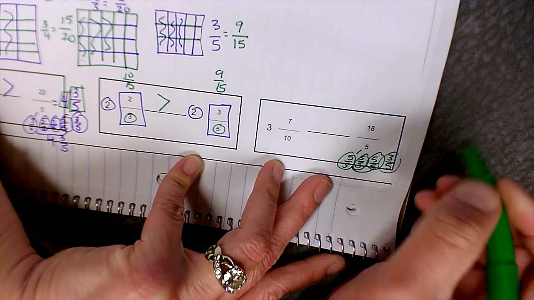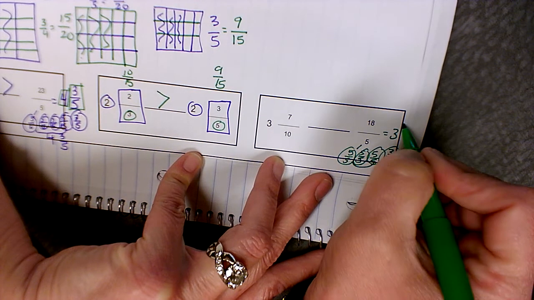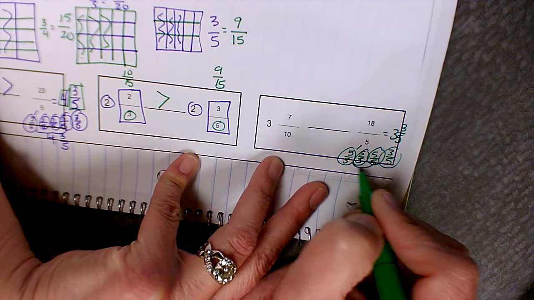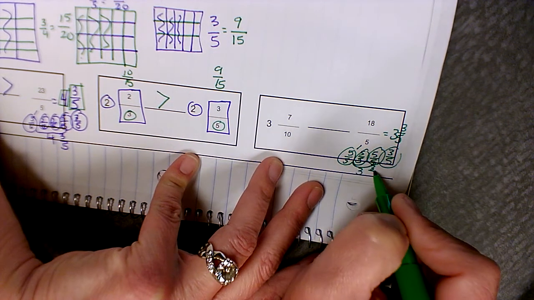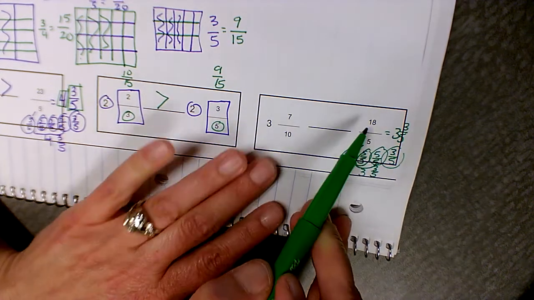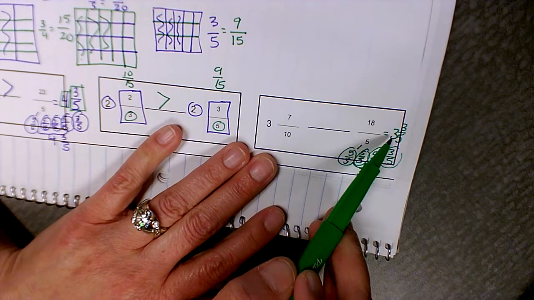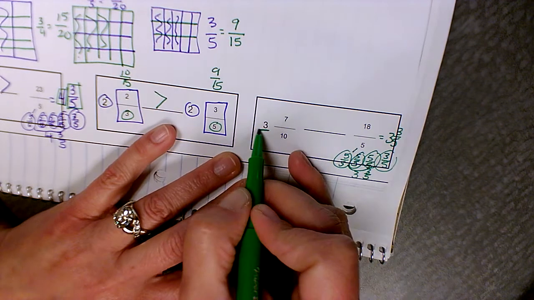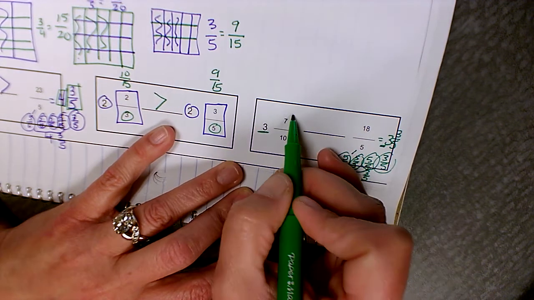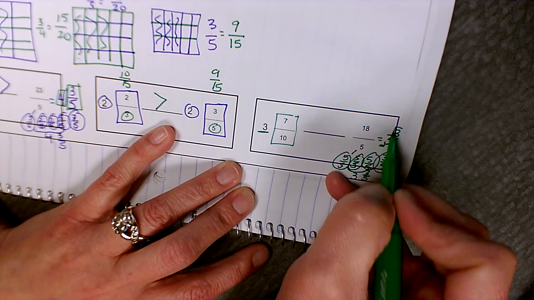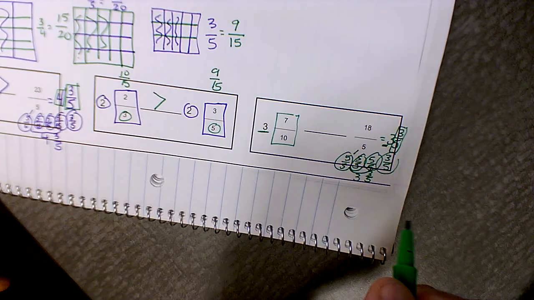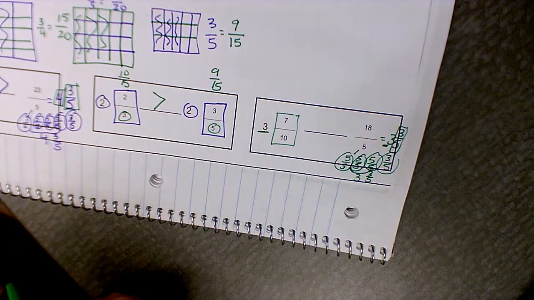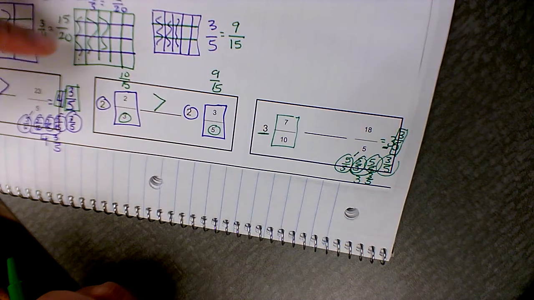18/5. Ooh, how many wholes do I have? I have 3. So I have 3 and 3/5, right? Because there's my 3 and my 3/5 is what's left over. So that fraction became 3 and 3/5. Now I can compare them. The whole number is the same, so now I'm going to compare the 7/10 and the 3/5. Okay. Now, I could use an area model.